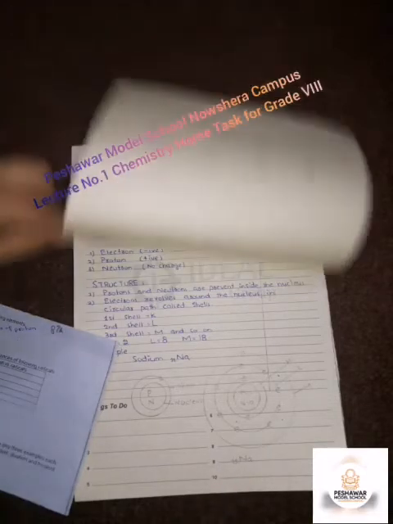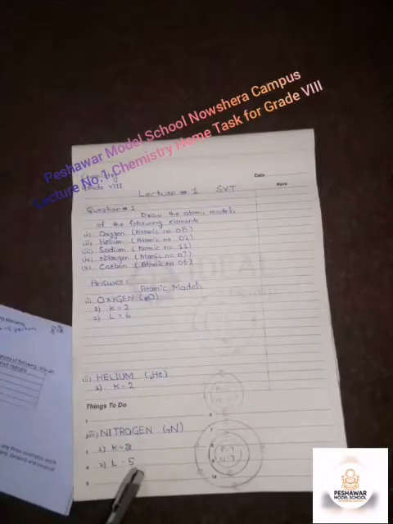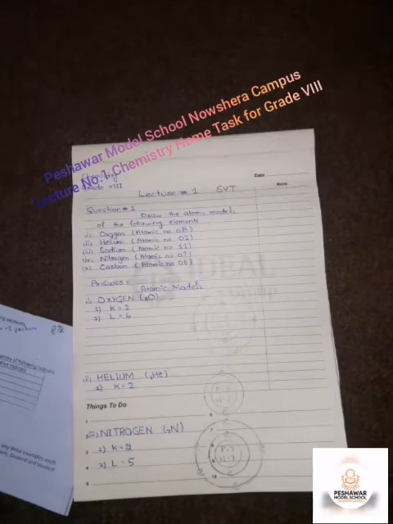Now we will discuss the atomic models of the following elements: oxygen, helium, sodium, nitrogen and carbon. Number first is oxygen.